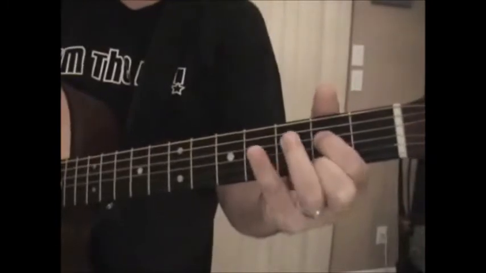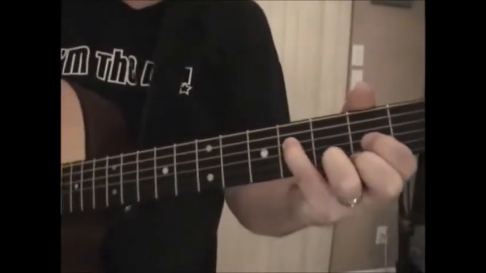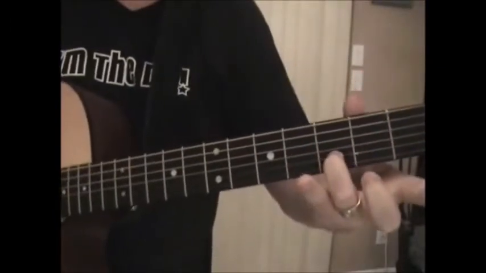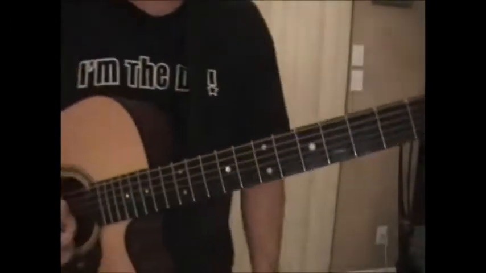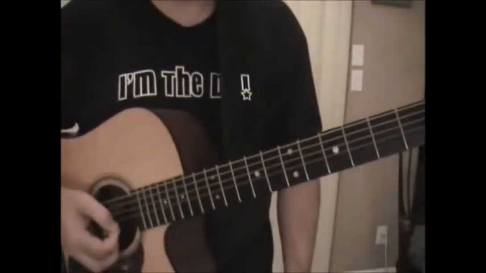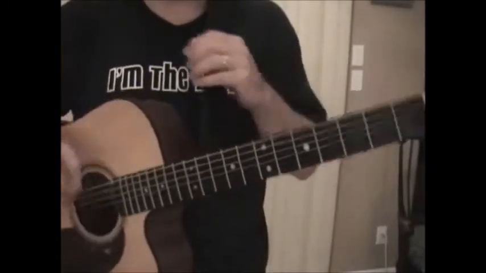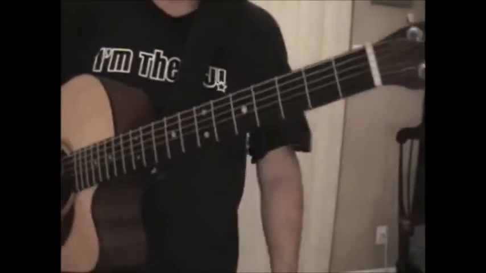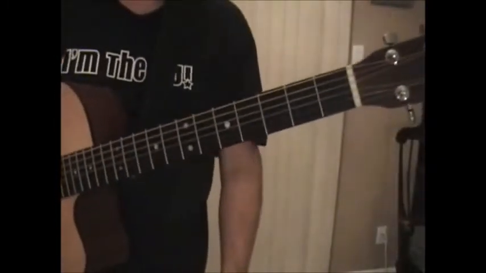So I went 1, 2, 3, added an extra third. So now there's no root in the bottom. The only root in here is this one. So it can be played all kinds of different ways. Okay, so don't take for granted that everything is always going to be spelled out root, third, fifth. That's why I'm showing you the D chord, because it's not.